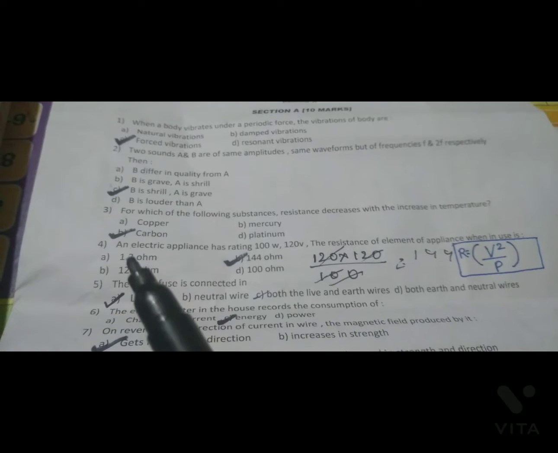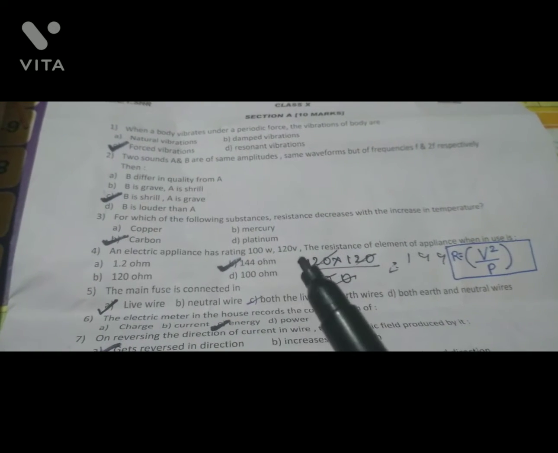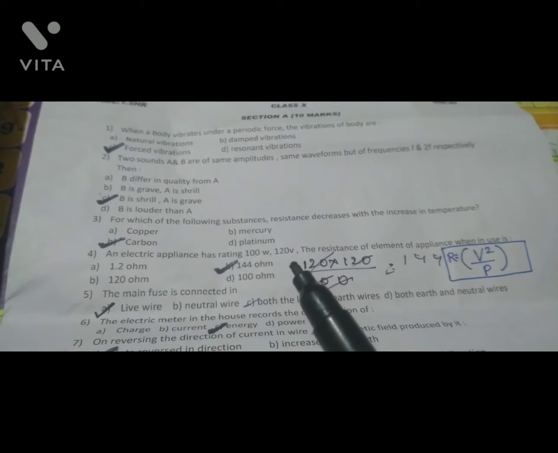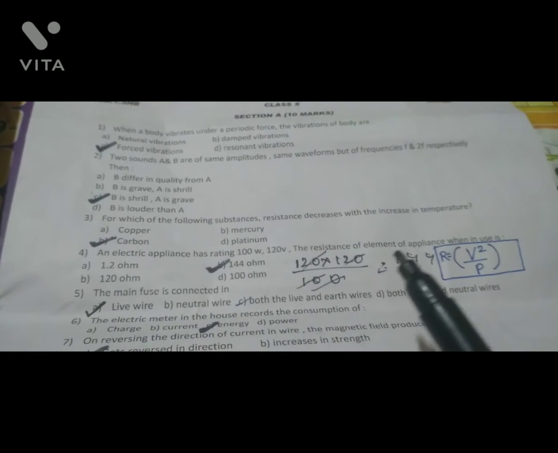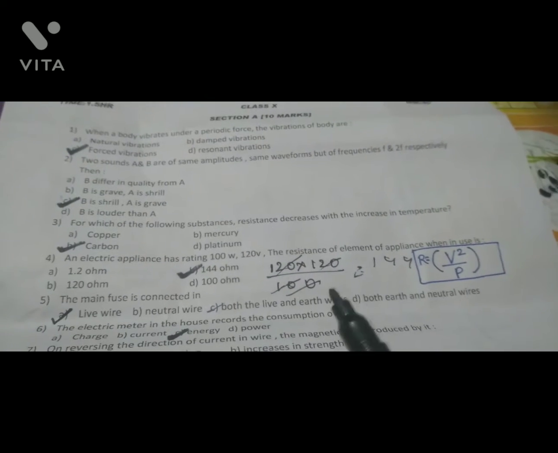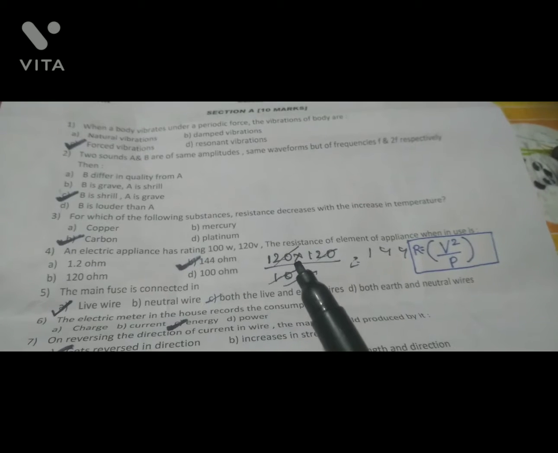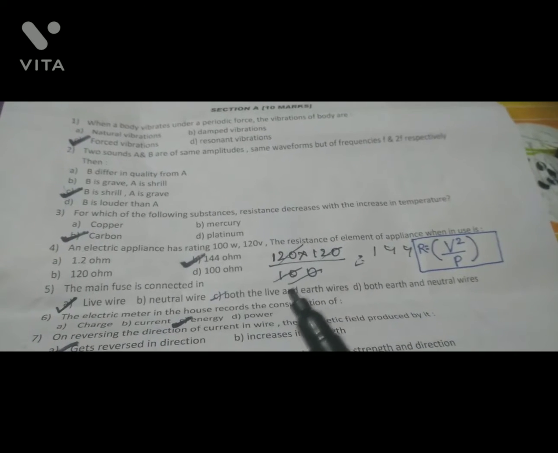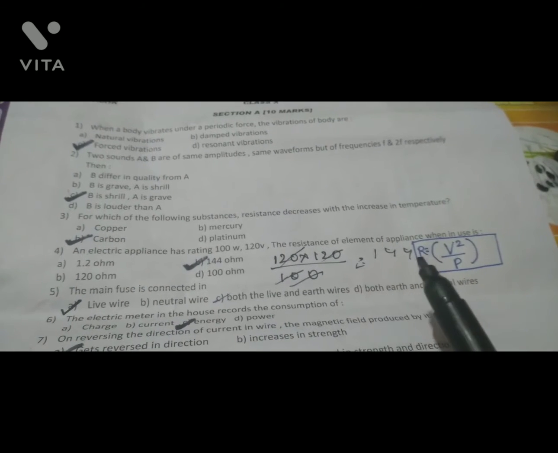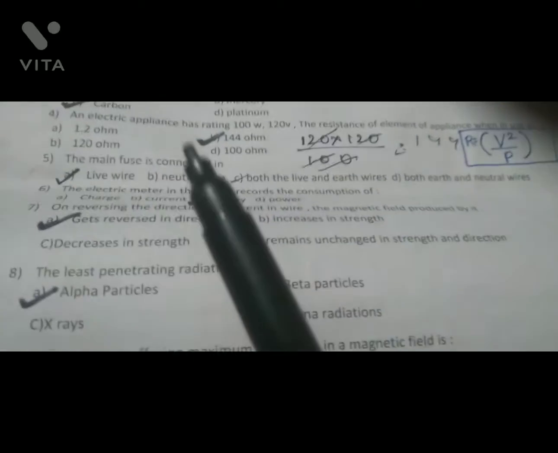Fourth question. An electric appliance has rating 100 watt and 120 volt. The resistance of the element of the appliance when in use is. To find the resistance, we have to use the formula V square upon P. That is 120 into 120 upon 100, and the answer will be 144. That is the B option, 144 ohm.